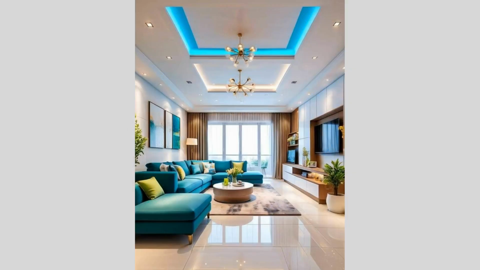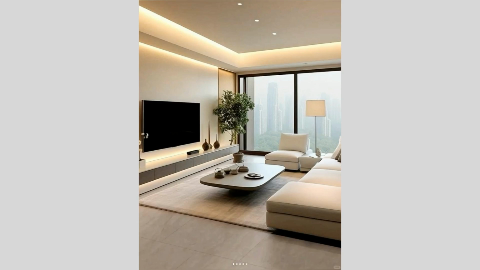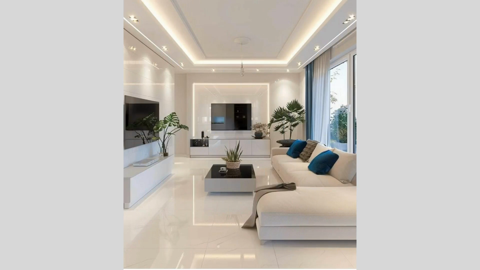The living room is often considered the heart of the home, a space where families gather, friends socialize, and memories are created. As such, it deserves thoughtful design that reflects your personal style while also being functional and comfortable.